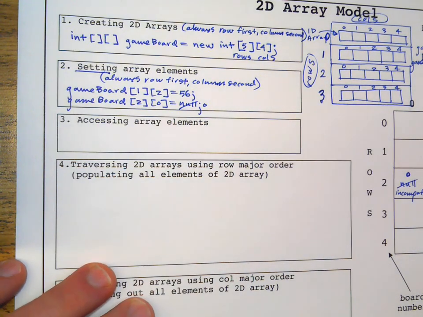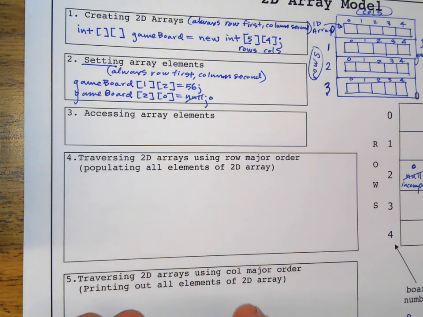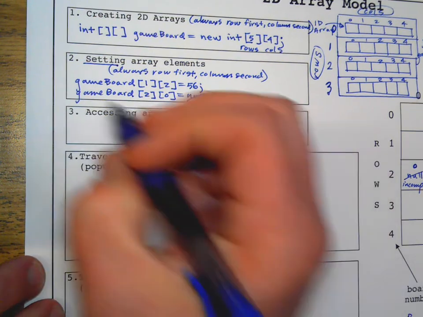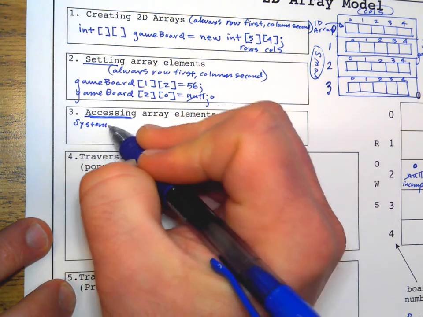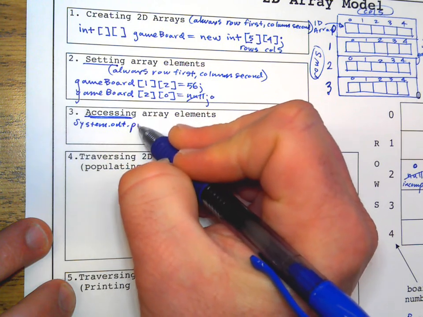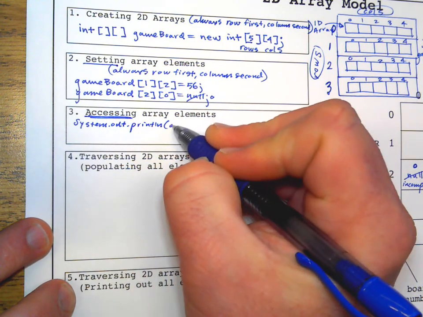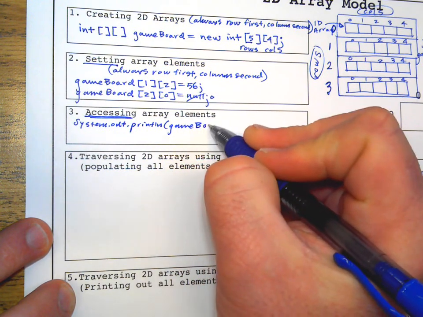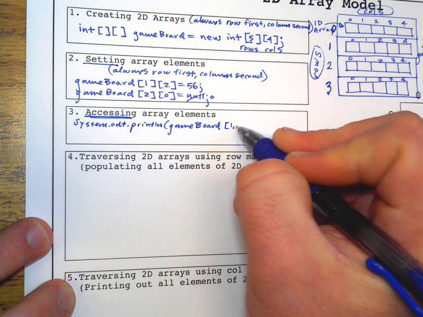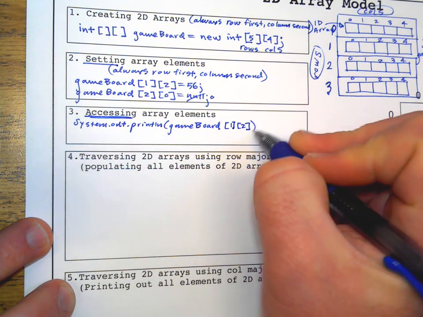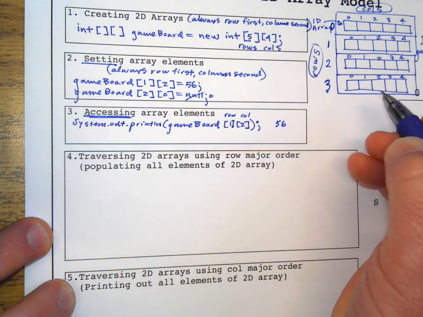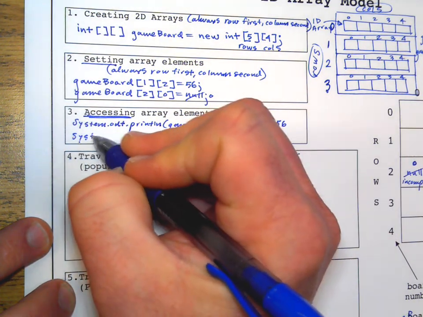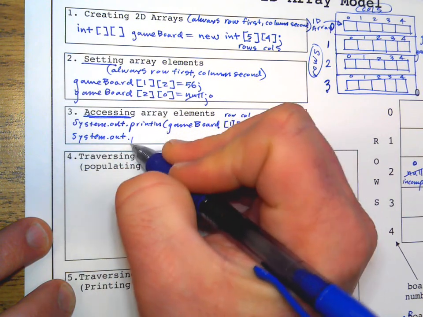All right. Now, that's how we put things into a 2D array. Very similar to before, but you have two different locations you have to describe. We want to be able to get stuff out of a 2D array. For instance, if we want to print it out, we can do system.out.println, and we could say game board. And if we do 1 comma 2, so you always do row first, column second, this would print out 56. Okay. So you access them the same way that you put stuff in them, just like with one-dimensional arrays.